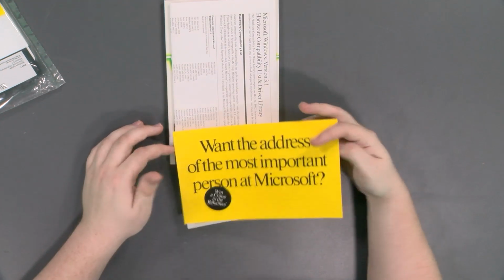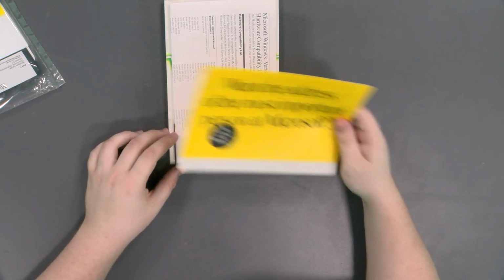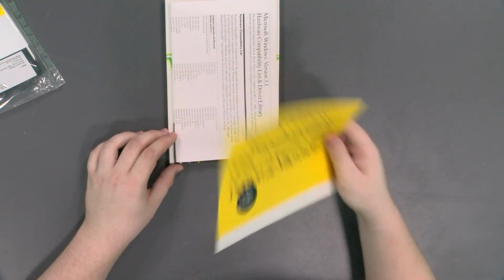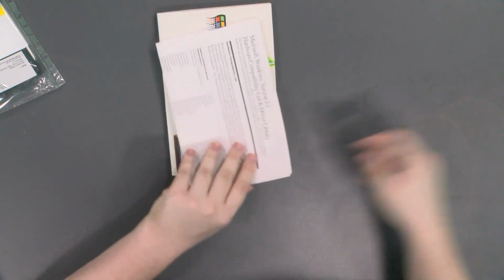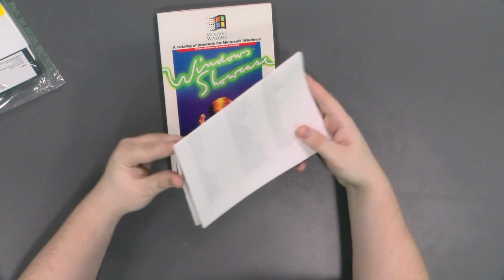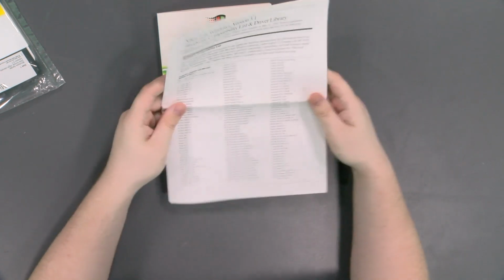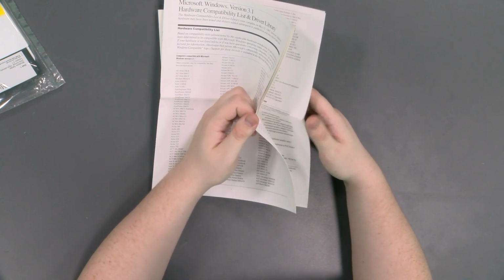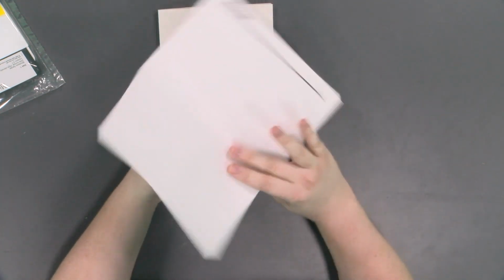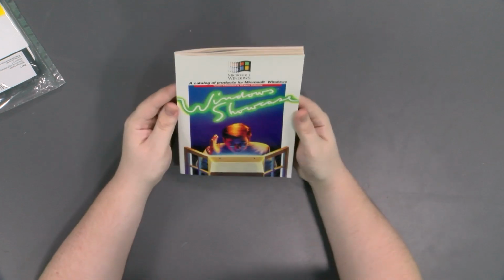You're our most important partner, and when you send us your address, you know what, Microsoft? Microsoft from 1992, I'll give you this. That is legitimately a little funny. Then we have our list of software and hardware that it supports. Again, larger and thicker than the last one. And then what is this?